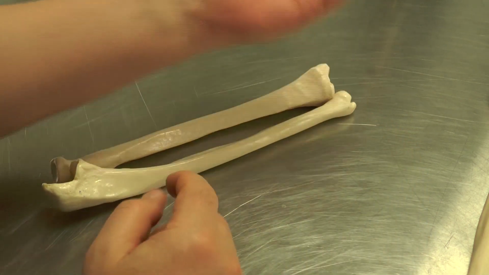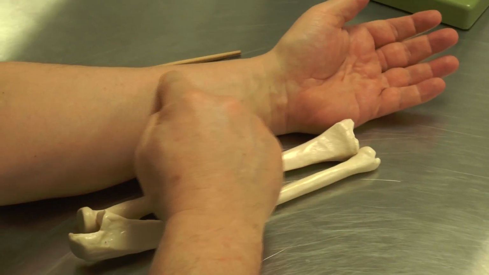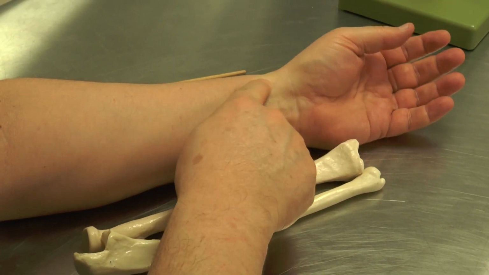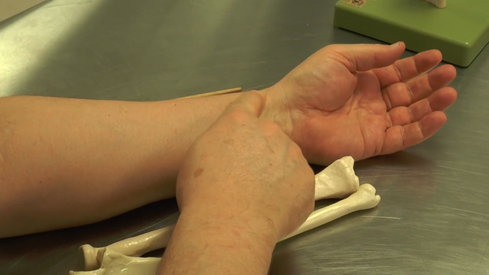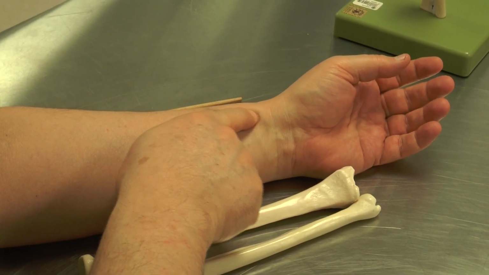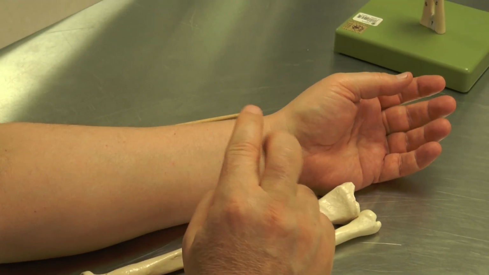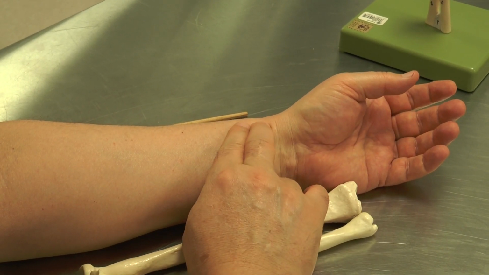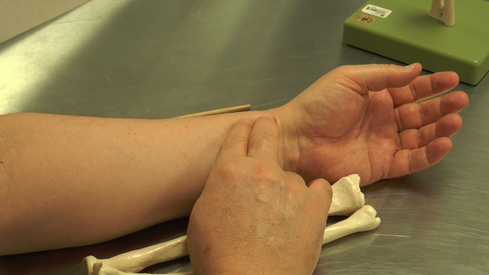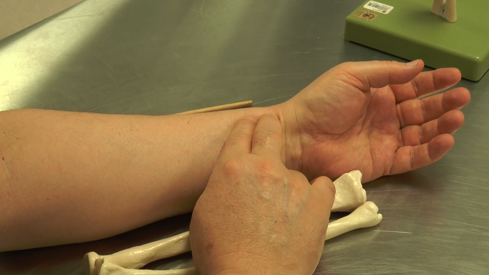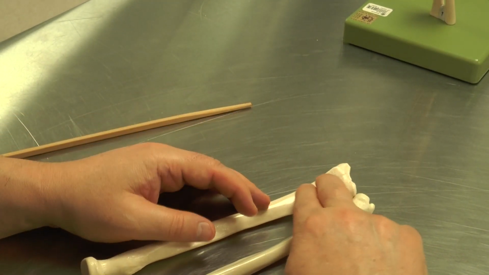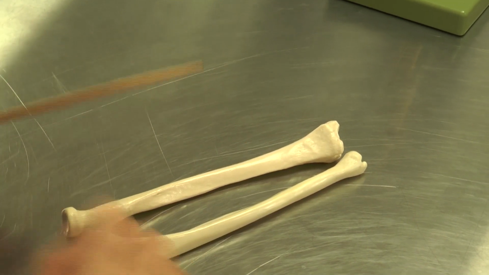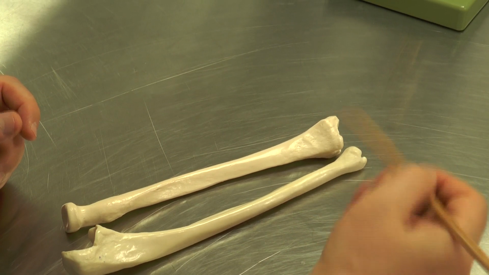So if this is the left radius coming in, this is the styloid process of the radius. Just medial to that, around about here, you can feel a tendon. If you put your index and third finger gently on this tendon, you can get your radial pulse. Why? Because the radial artery passes along this area.